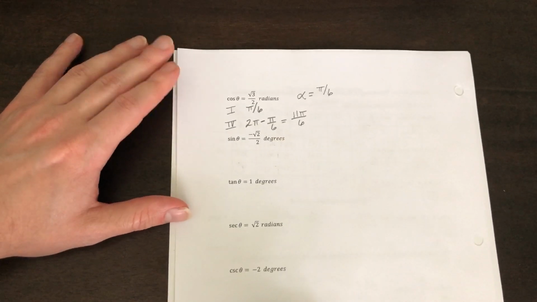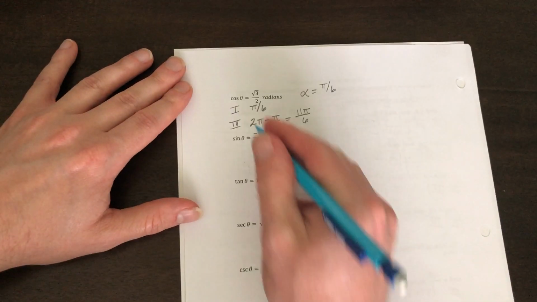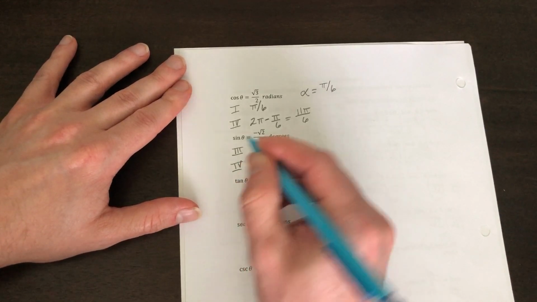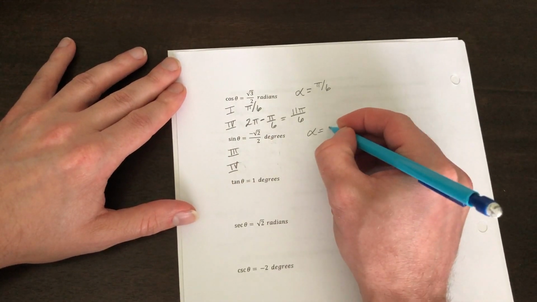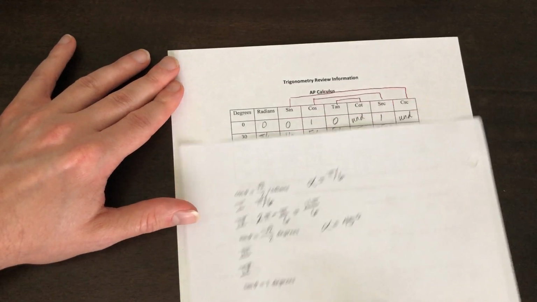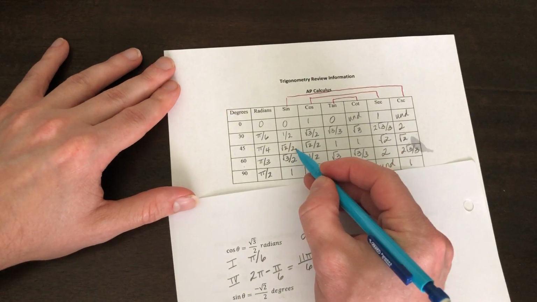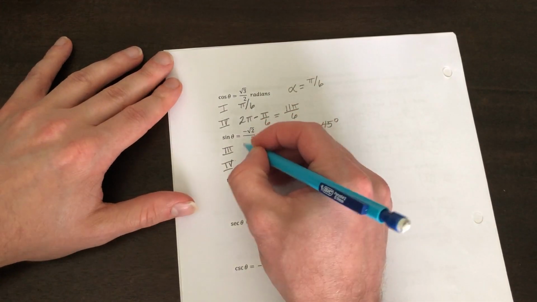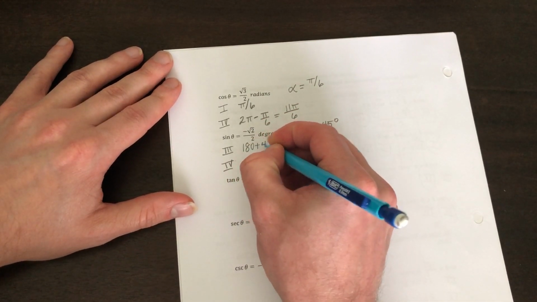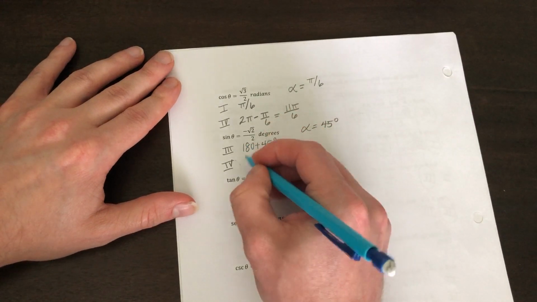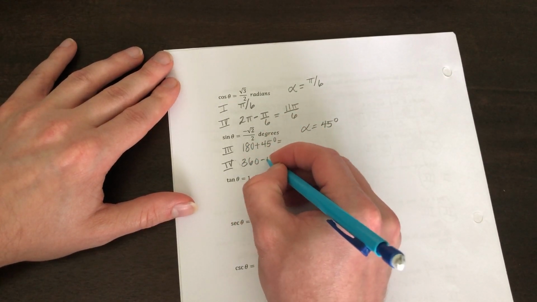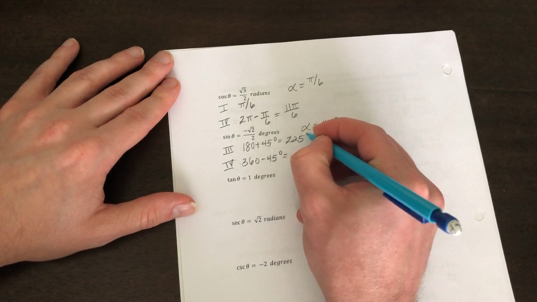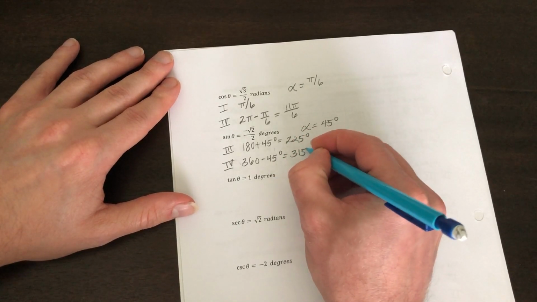Sine of theta is equal to negative square root of 2 over 2. Sine is negative in quadrant 3 and quadrant 4. Your reference angle is going to be 45 degrees. Sine is equal to square root of 2 over 2 at 45 degrees. The quadrant 3 answer is going to be 180 plus 45 degrees, and the quadrant 4 answer is 360 minus 45 degrees. So it's 225 and 315.